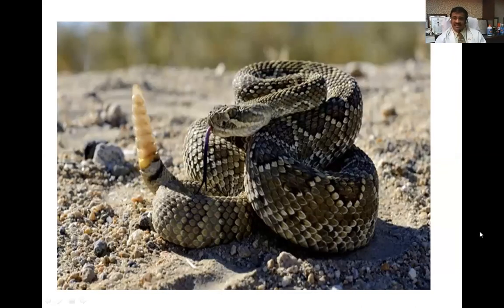Here is another example of a viper, and the name of this snake is rattlesnake. Rattle is spelled R-A-T-T-L-E, because it produces a rattling sound with the help of its tail. See the tail, it is erect now and ready to produce a rattling sound by vibration. And that alerts different animals to the presence of this rattlesnake.